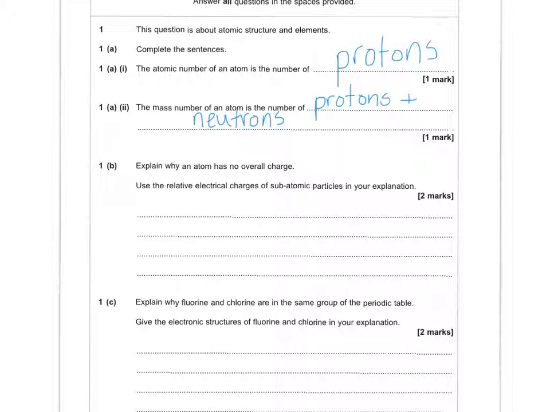Question 1B. Explain why an atom has no overall charge. Use the relative electrical charges of subatomic particles in your explanation. Okay, so let's look at what the question wants. It wants us to use the relative electrical charges. So we've got to think about our subatomic particles. The proton is +1, the neutron is neutral, and the electron is -1.